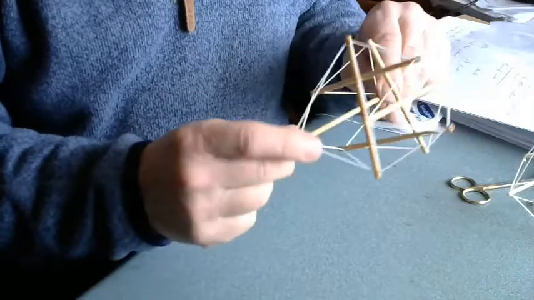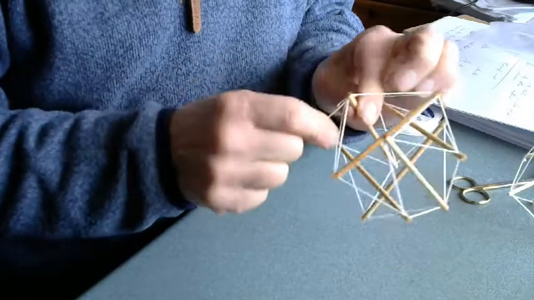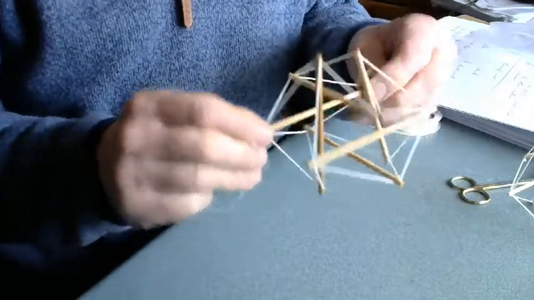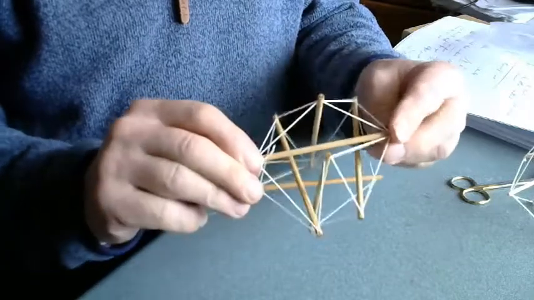So there we go. If it's not exactly right, you can just tweak the strings to make it perfect. So thank you for watching, and have a go yourself.